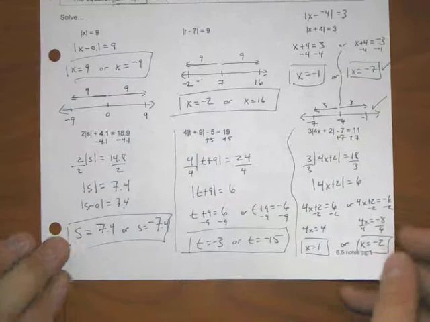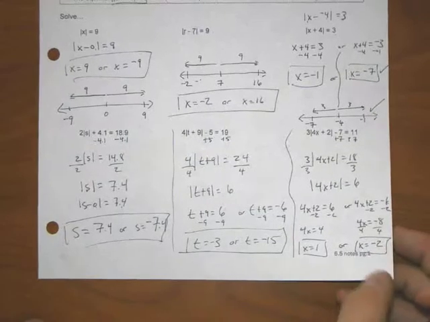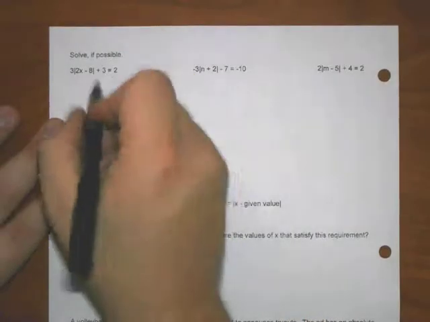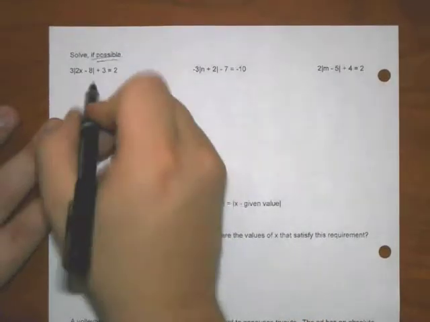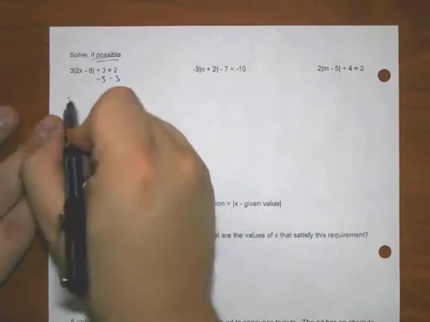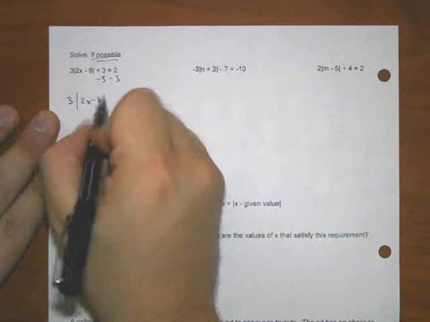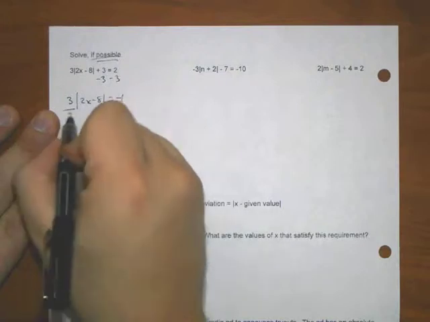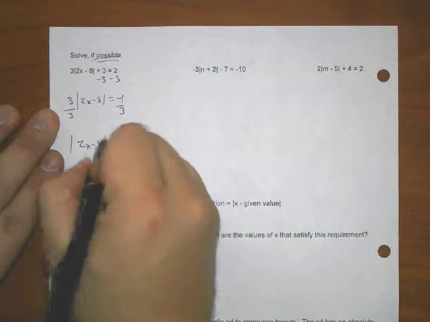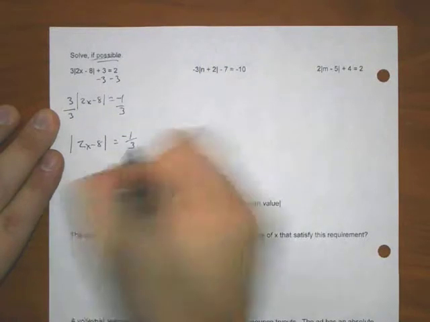On the back side, there's some more examples of times when maybe an absolute value equation is not possible to solve. So how do I decide what's going on, if it's even possible to solve? Well, I still approach the problem in the same manner. Subtract 3 from both sides. Divide by 3 and get absolute value of 2x minus 8 is equal to negative 1/3.